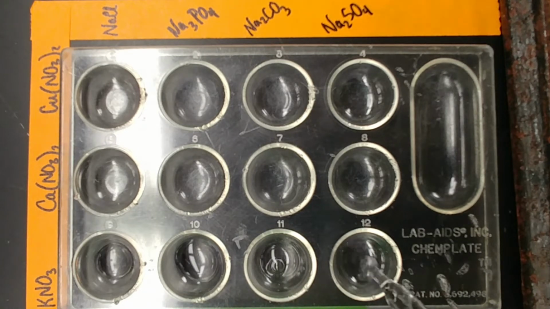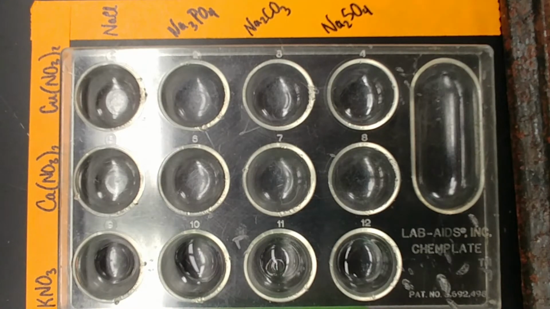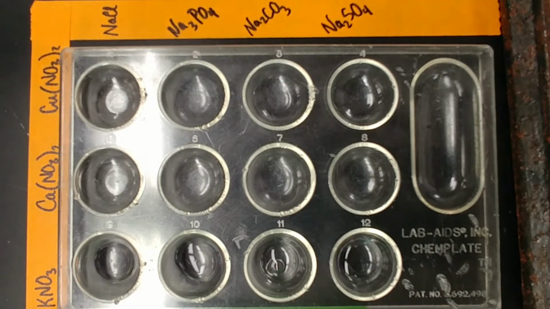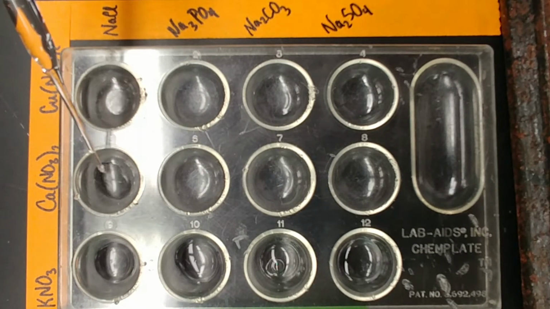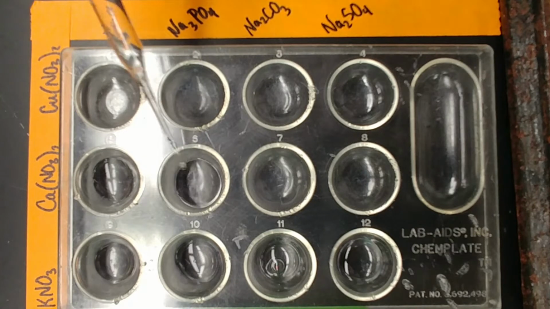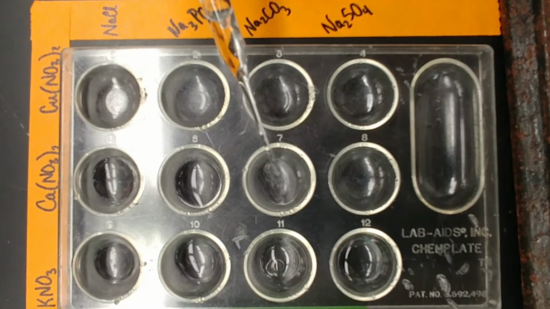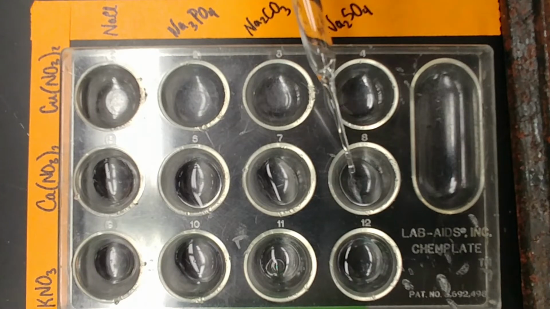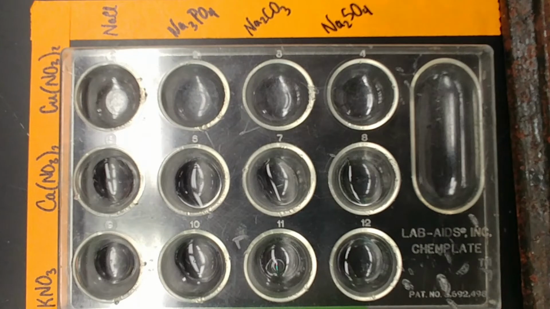Note that when we initially add these solutions, they are just regular solutions. They do not have any sort of solids in them. Next we'll add the calcium nitrate. Again, we're using a little bit more than what you would normally use in the lab because we want to make sure that you can see this pretty easily.